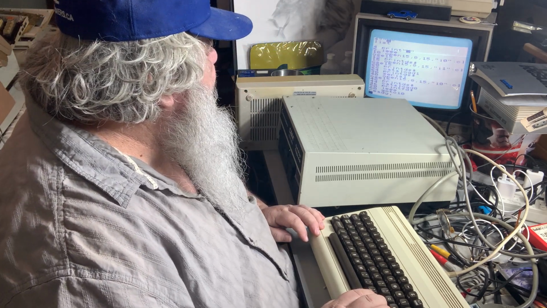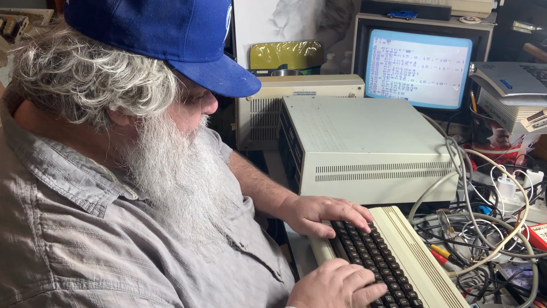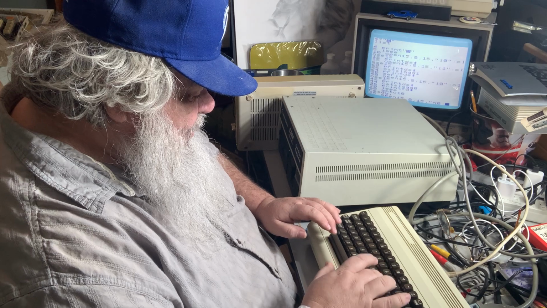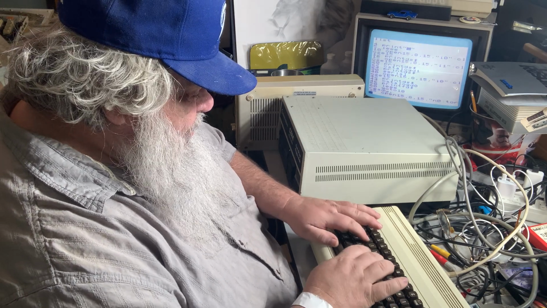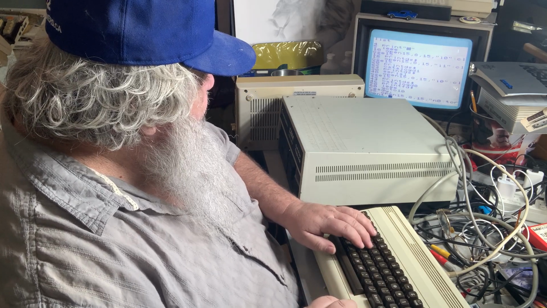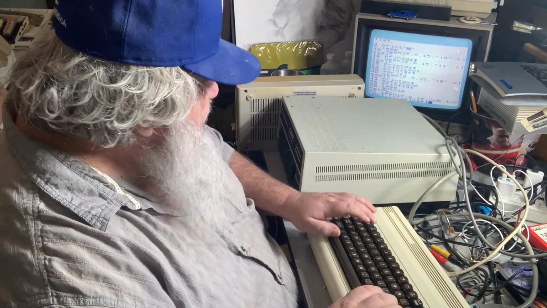So I think what I'm going to do is put in line 35, open 15, comma 8, comma 15, comma quote 10, 0, colon. Call this torment, comma EM quote colon close 15.